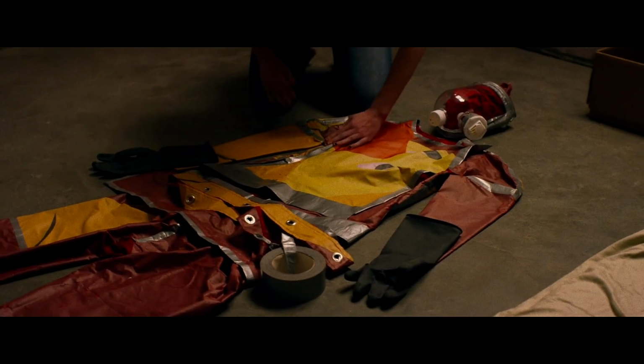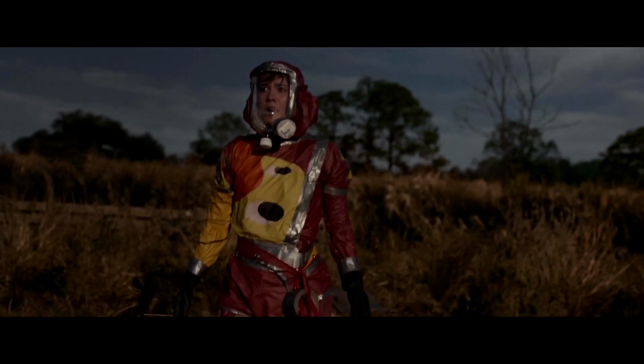Sort of like it's foreshadowing its own final form as a MacGyvered hazmat suit, protecting Michelle from something falling from the sky.